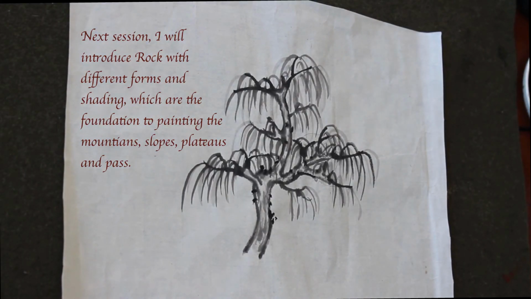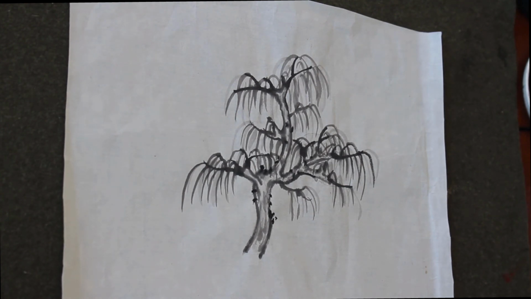So next week I will introduce the rock with different forms and shading, which are important to paint the mountains, slopes, paths, so all different locations. So it's very important for landscaping.